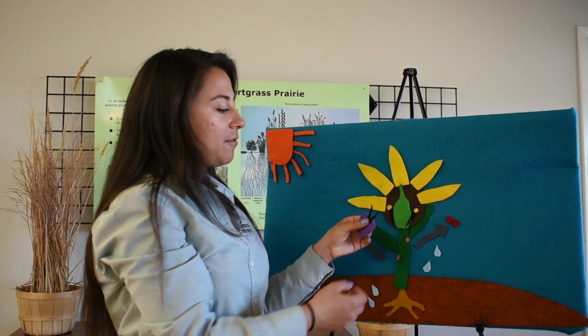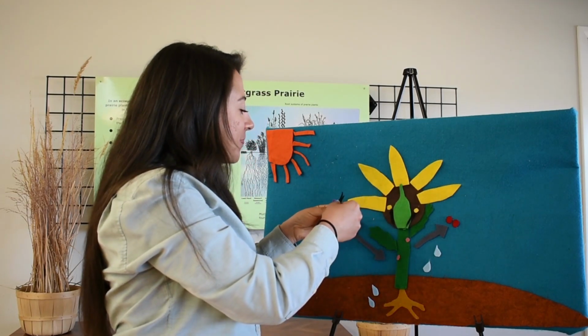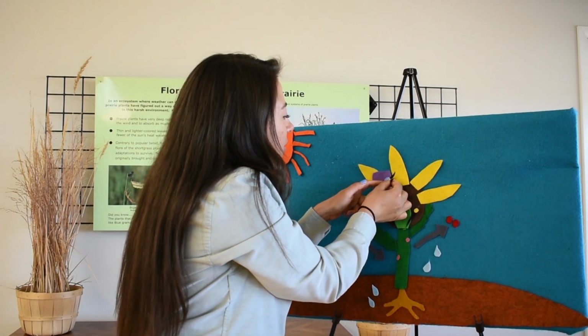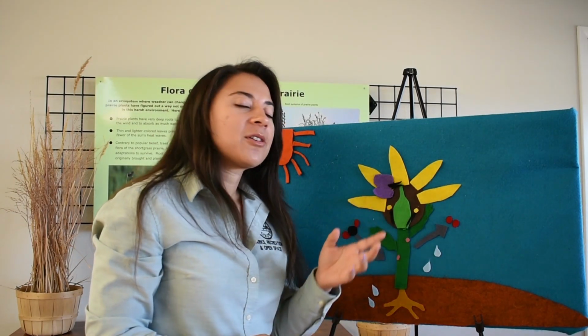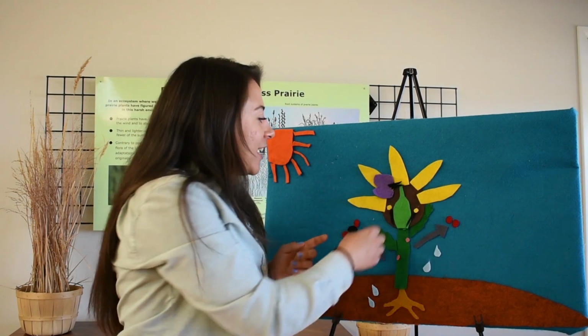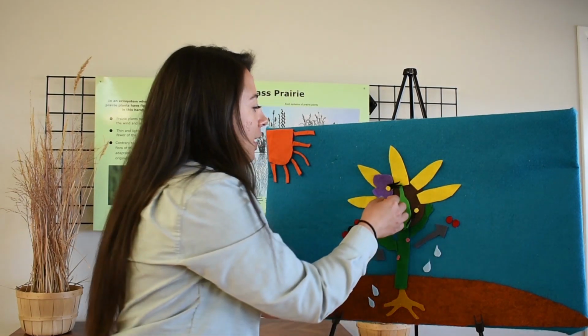So here we have our pollinator. This is a little butterfly. And the butterfly comes and visits the flower because it is eating the flower's nectar. The flower produces nectar, which is a sugary substance that the butterfly really likes to eat and needs to eat. And then in exchange, this pollen gets on the butterfly while it's feeding.